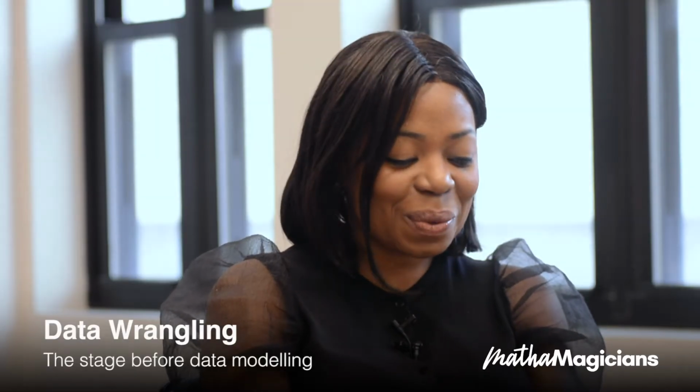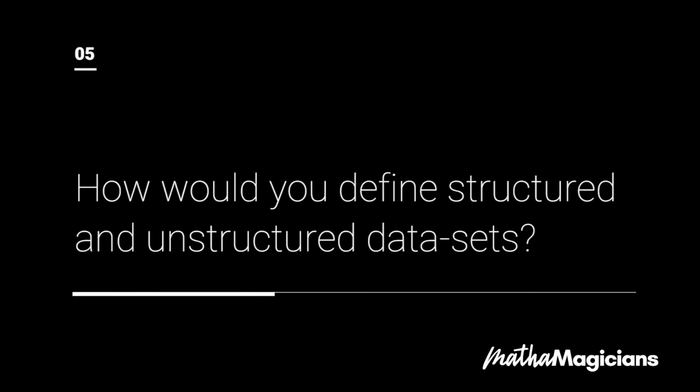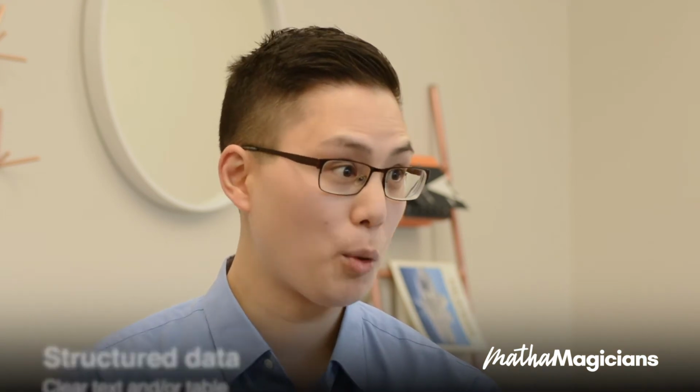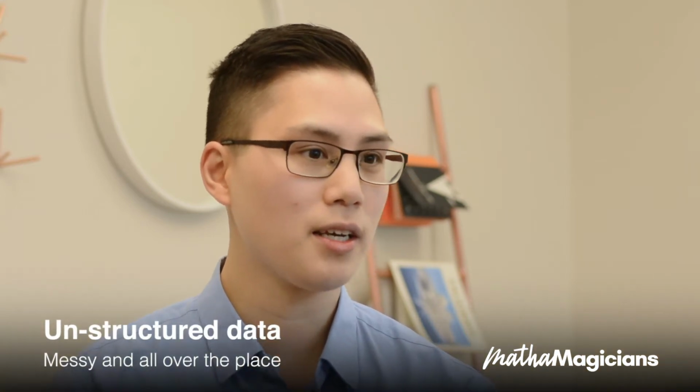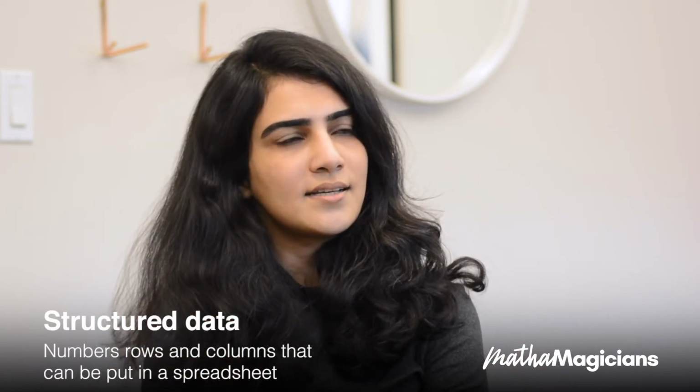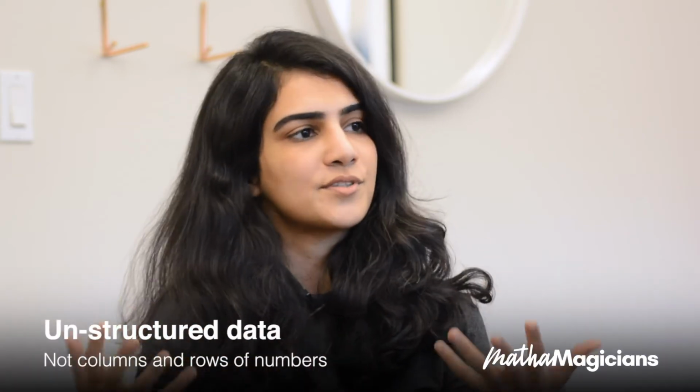Okay. How would you define structured and unstructured data sets? Easiest clear-cut example is structured is going to be something that's in clear text or in a table, whereas unstructured is, say you're pulling from a website and it's very messy and it's all over the place, or say you're taking video data and extracting images or something from that. So a structured data set is a bunch of numbers in rows and columns that you can look at in an Excel spreadsheet. Unstructured data is something like text in a book, or images. It's not a bunch of columns and rows of numbers.